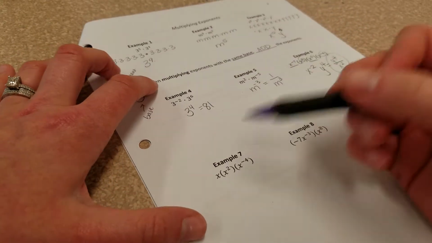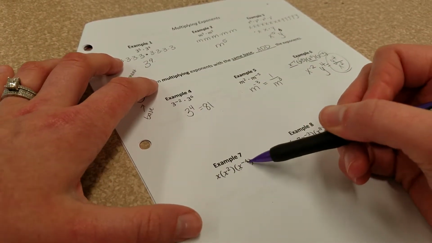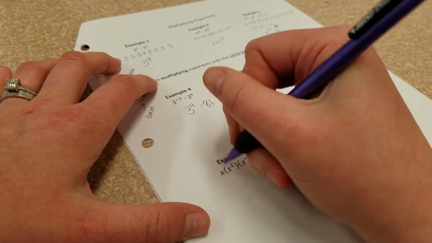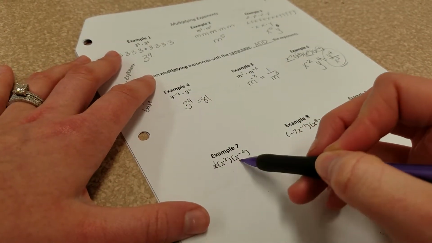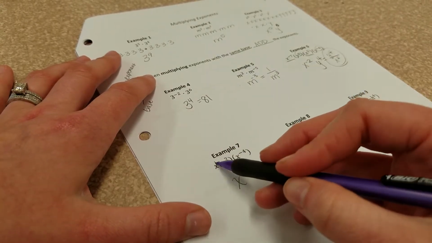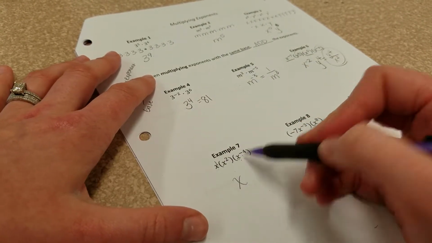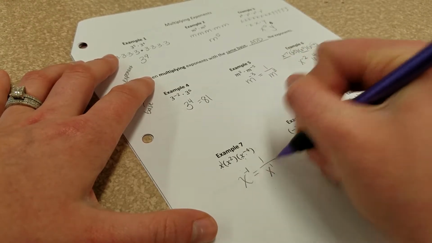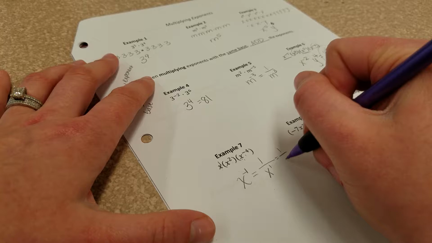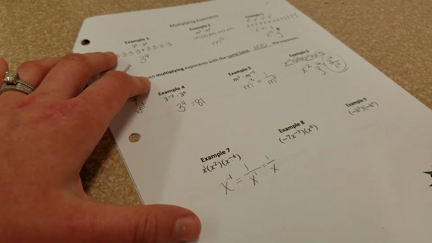Example number 7, x times x squared times x to the negative 4th. You need to realize that a plain old x is actually x to the 1st. So these are all base x. So 1 plus 2 is 3, plus a negative 4 is negative 1. Negative exponents not allowed. 1 over x to the 1st, which we really just write as 1 over x.